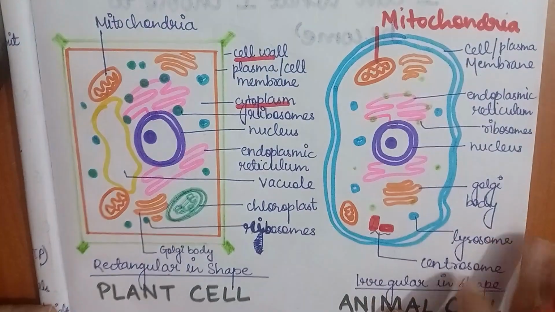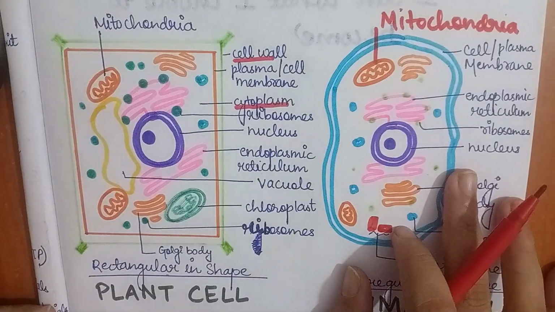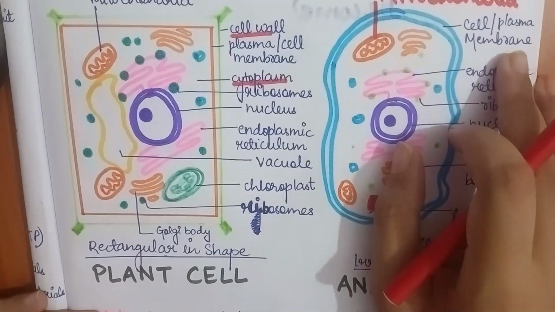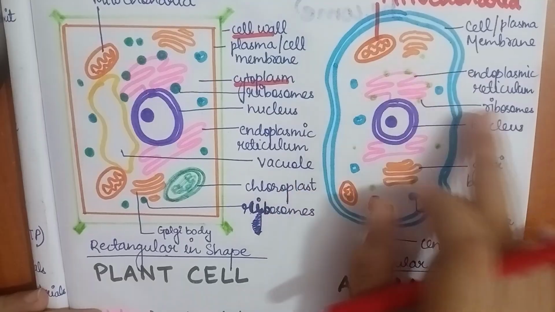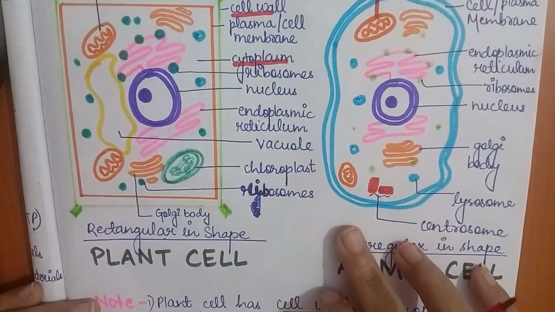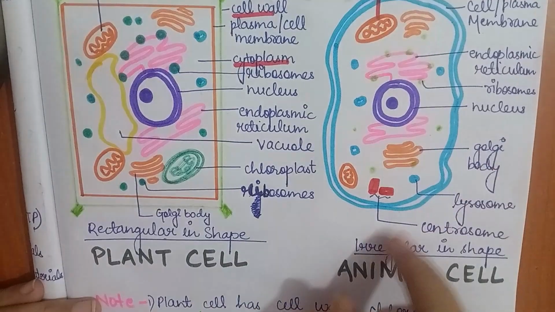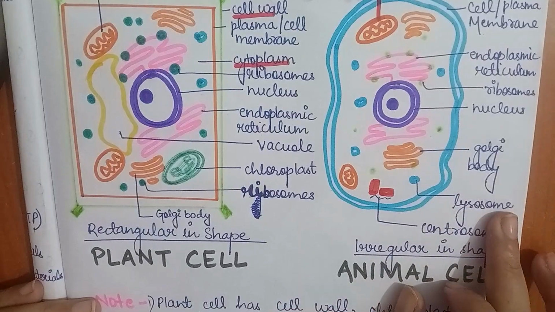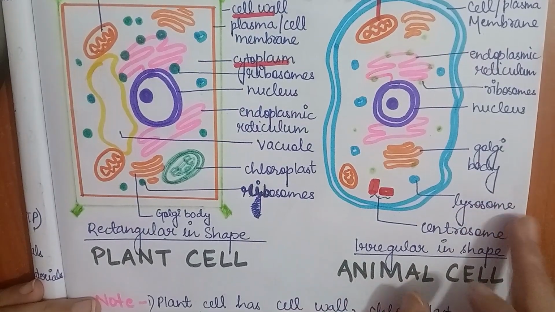Now the animal cell. The animal cell does not have a cell wall. They only have a cell or plasma membrane. This is the endoplasmic reticulum, and here ribosomes are attached. Ribosomes may be found freely also. Then this is the nucleus, this is the Golgi body, and this lysosome is specific to animals only. We'll talk about lysosomes in the upcoming lectures.